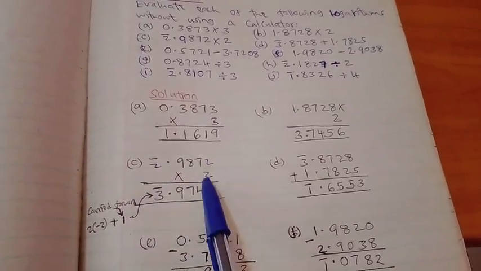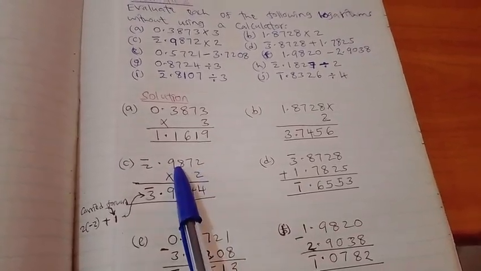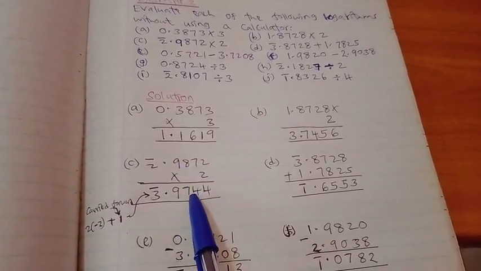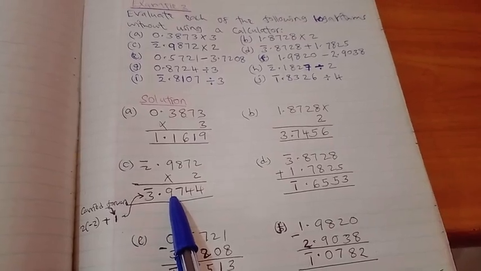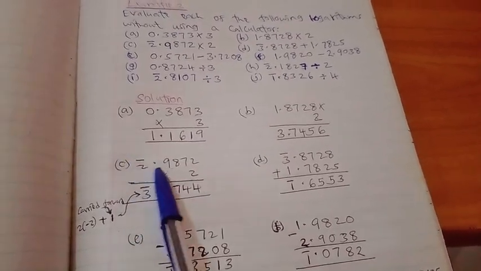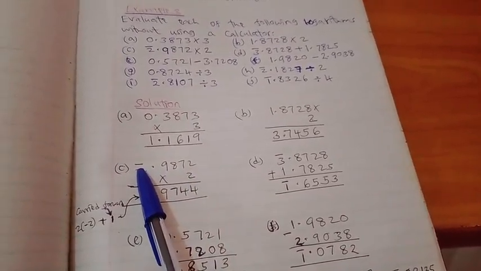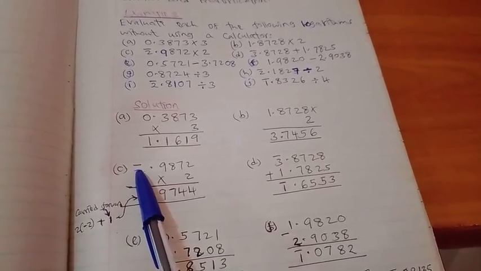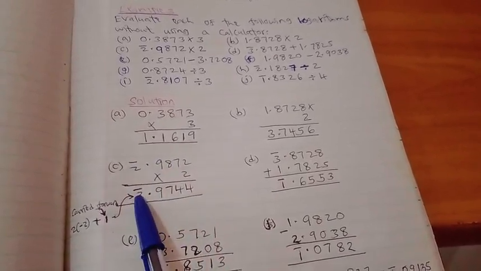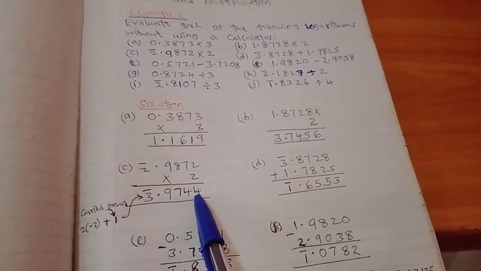2 times 2 get 4. 2 times 7 we get 14 carry 1. 2 times 8 we get 16 plus 1, 17 carry 1. 2 times 9, 18 plus 1, 19 carry 1. Now we have carried 1 here, but we have 2 times negative 4, negative 8. Now we get negative 8 plus the 1 we carried, we get negative 7. Then we write bar 3.9744.